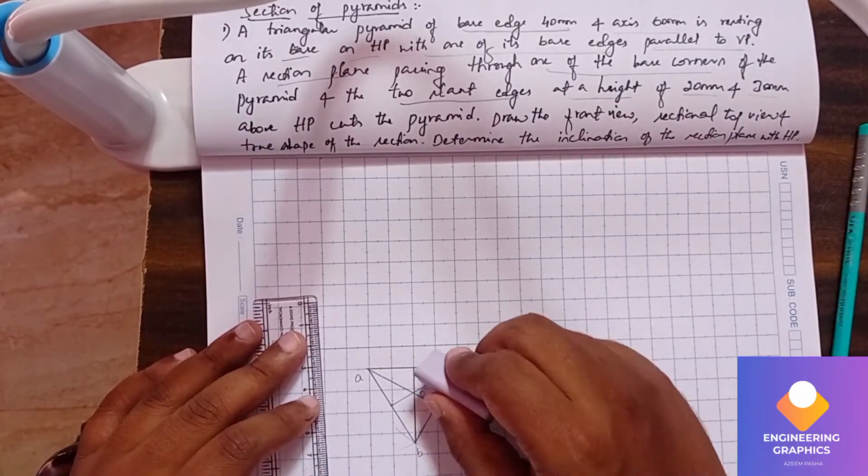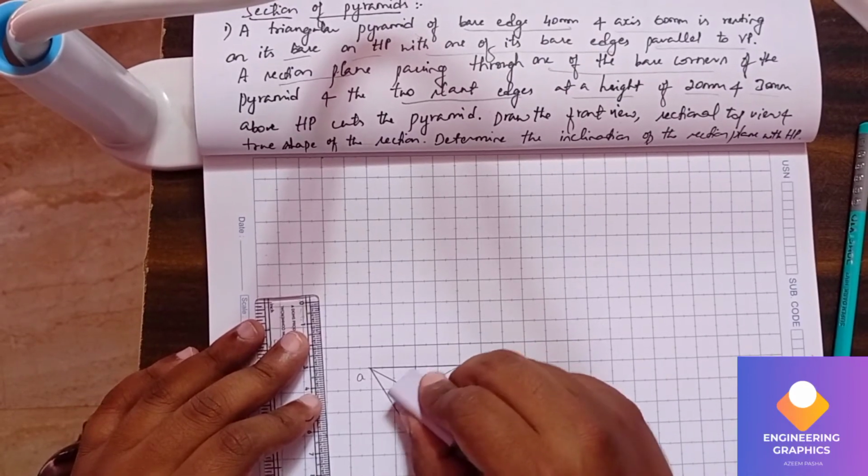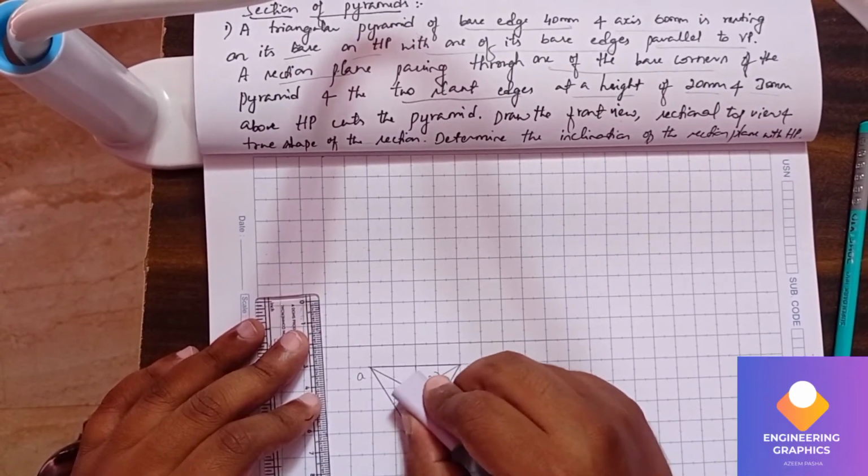So we just retain only the slant edges here. The remaining part we are going to erase.